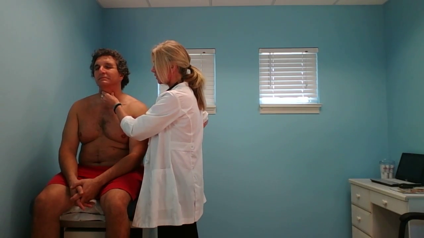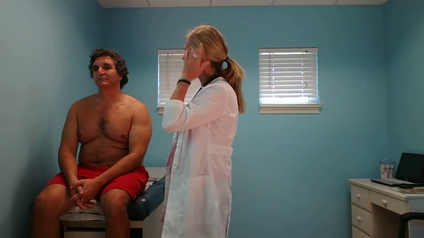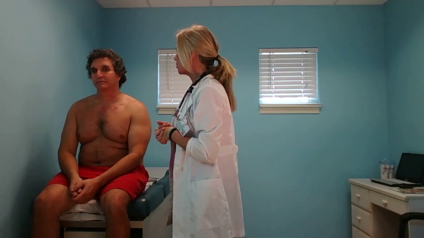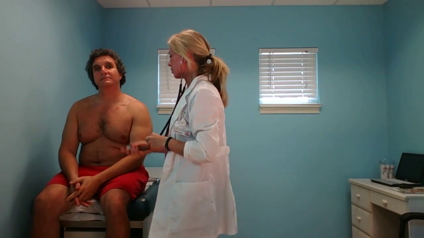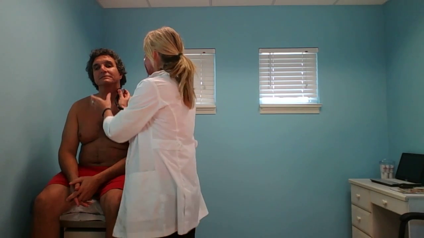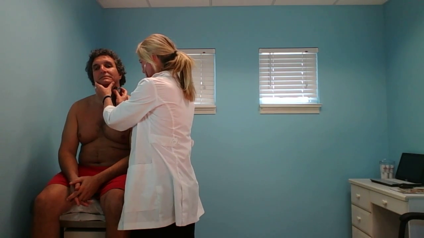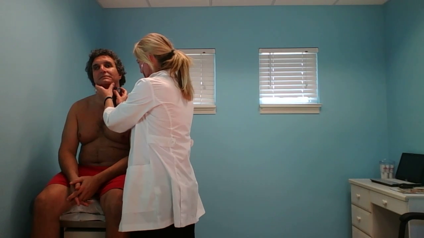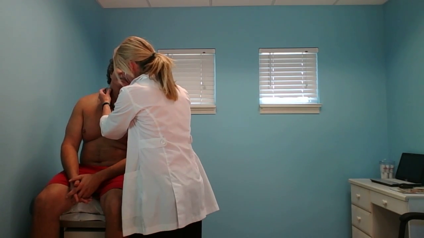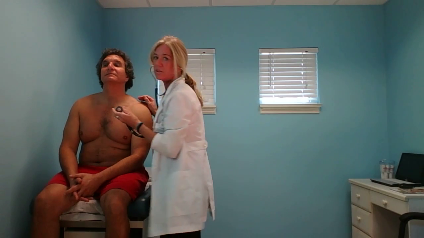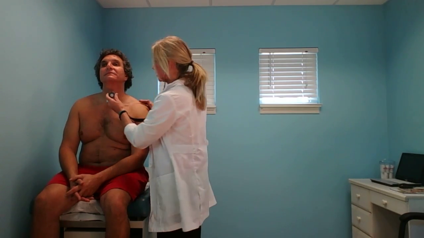I'm going to have you swallow when I palpate. And his thyroid moves smoothly up and down, so that's all within normal limits. So I'm going to listen to his carotid arteries with my stethoscope, with the bell on my stethoscope. Just hold your breath for me for a little bit. Okay. And I'm going to listen to his thyroid, and I shouldn't be hearing anything in the thyroid.